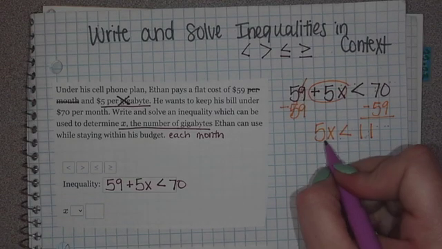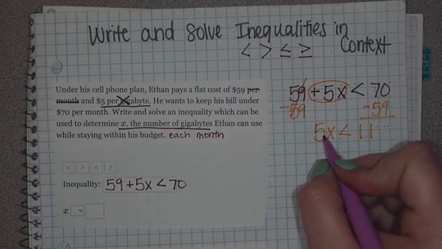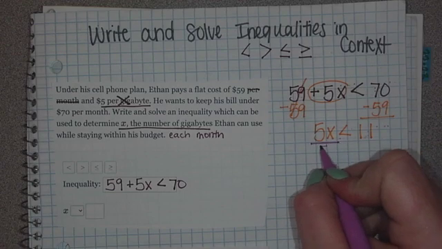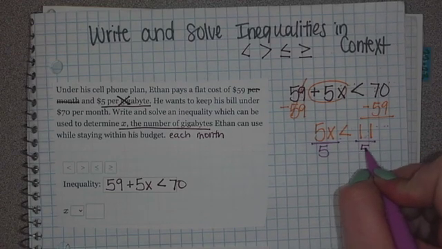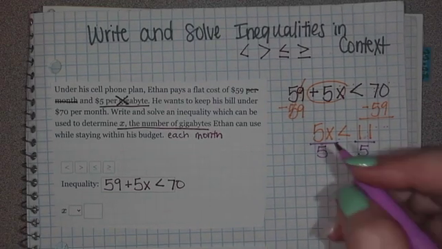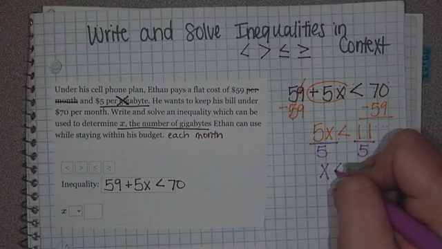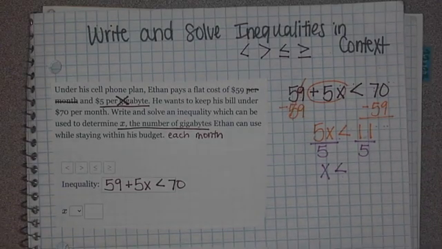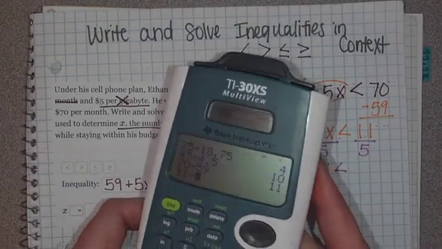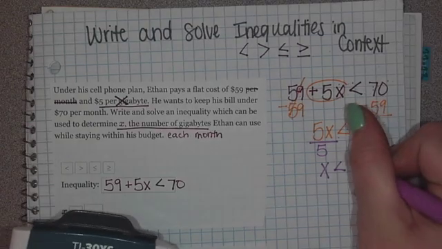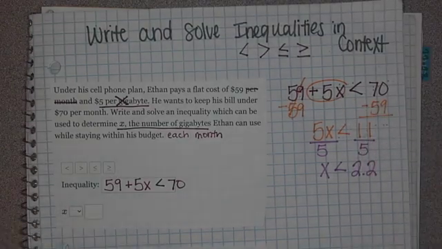And then we have $5 per each gigabyte. So we need to divide by 5 and divide by 5. So then X has to be less than whatever 11 divided by 5 is. So 11 divided by 5 is 2.2.